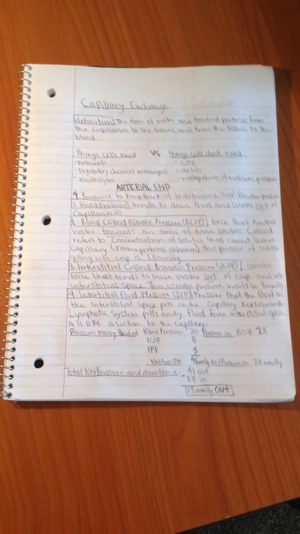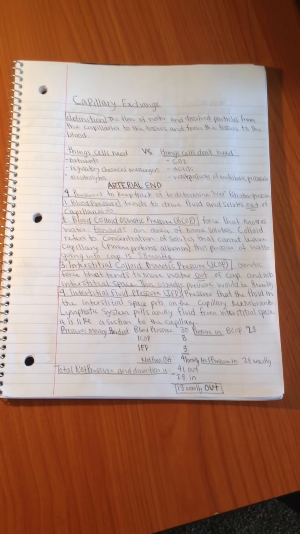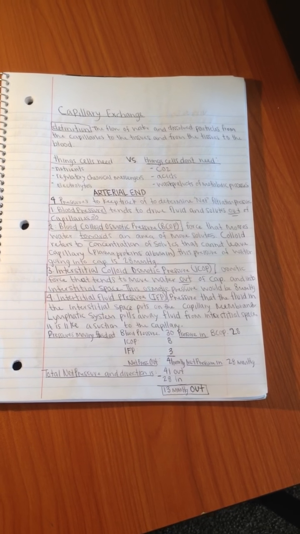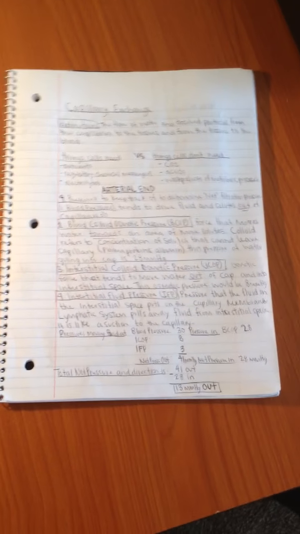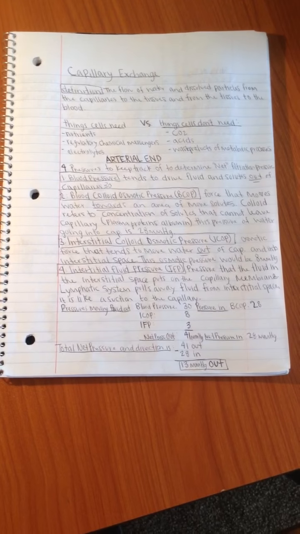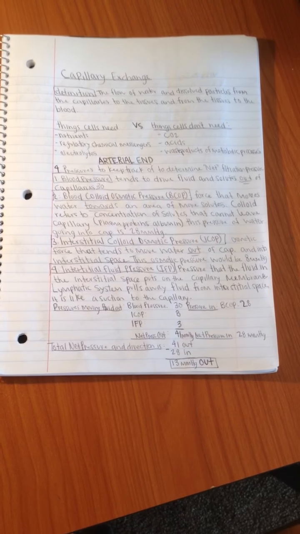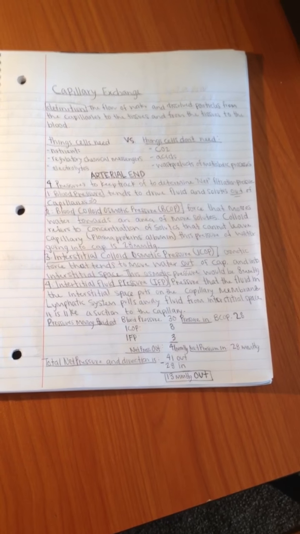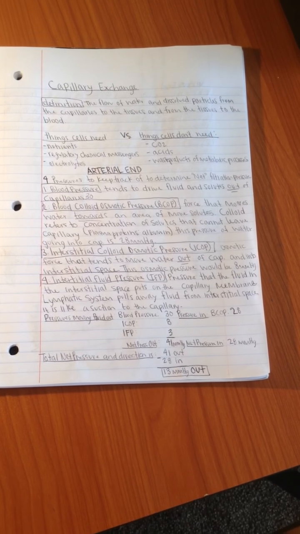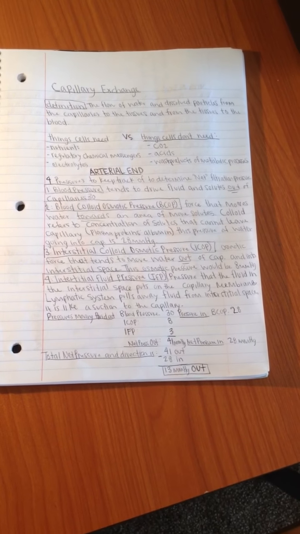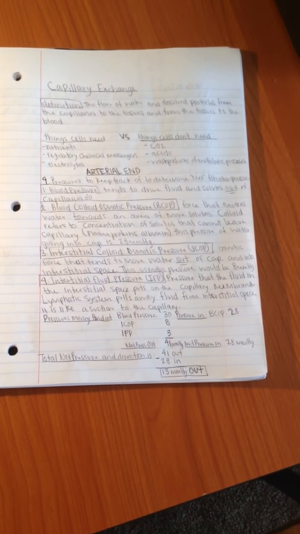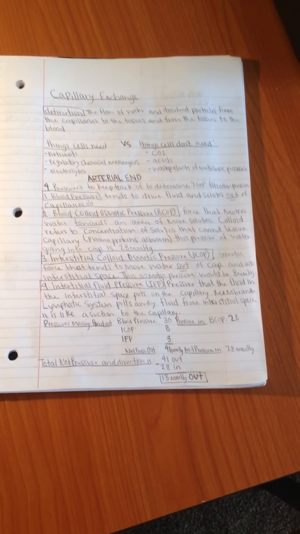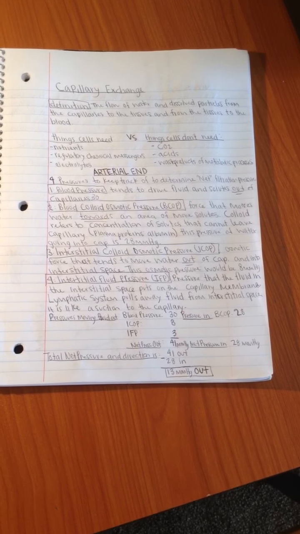So for the arterial end, the 4 pressures are, number 1, blood pressure, which will usually drive the fluid and solutes out of the capillaries into the interstitial fluid, and that pressure is at 30. The second pressure is the blood colloid osmotic pressure, known as BCOP, and this pressure forces water to move towards an area of more solutes. So this is usually going into the capillaries, and it is at 28.